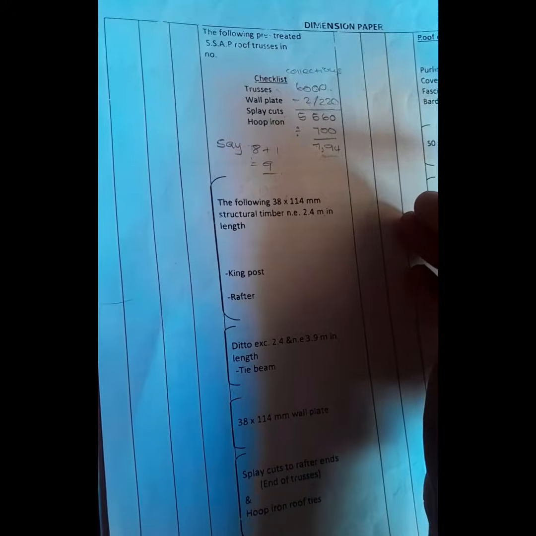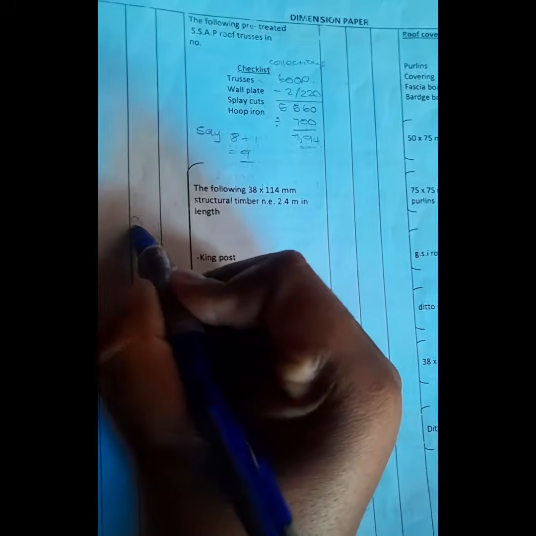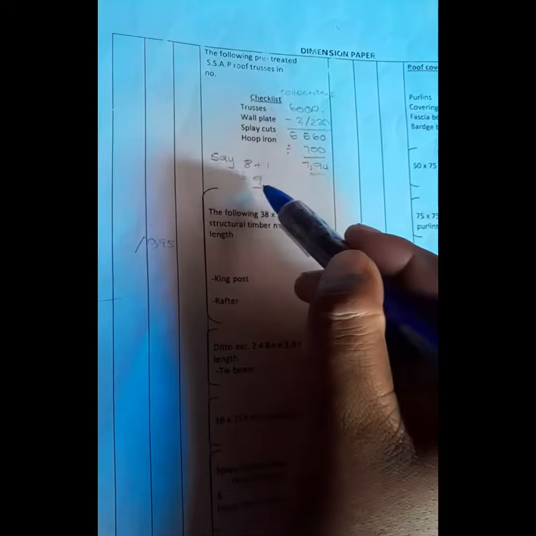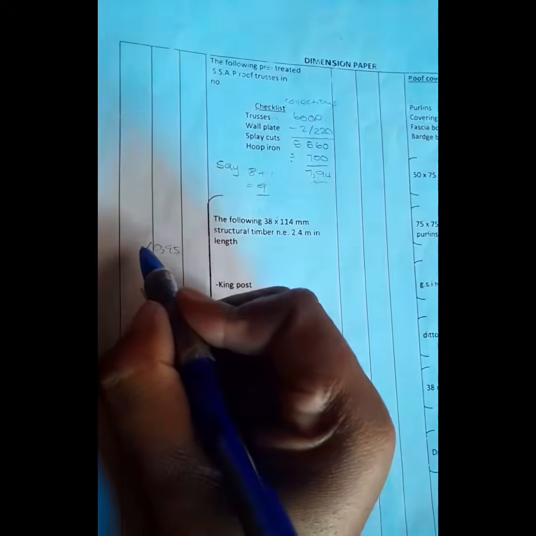So on our dimension column, we take 950 divided by 1000, it's going to give you 0.95, and you multiply it by the number of roof trusses, which is 9, right?